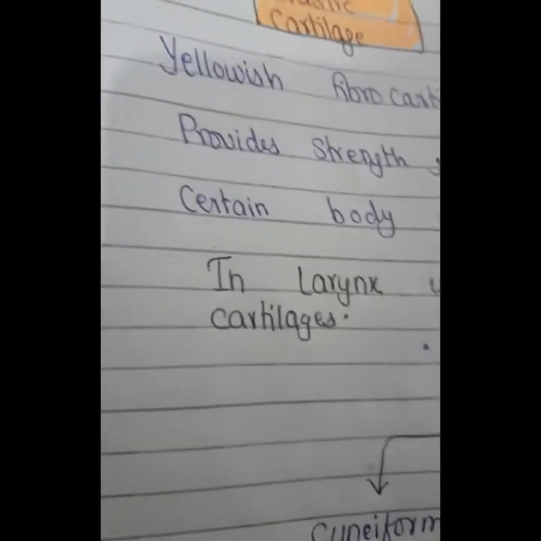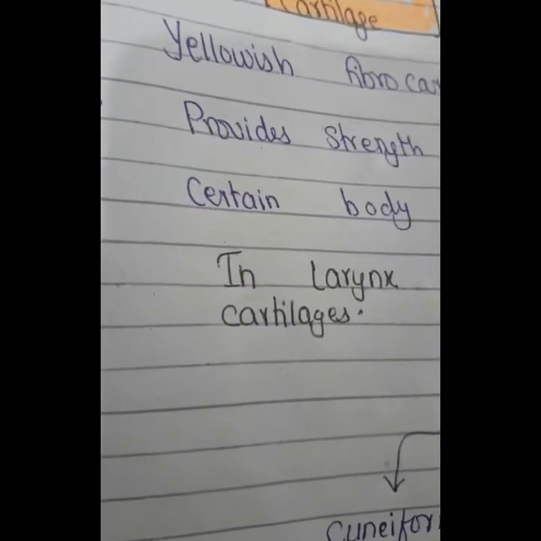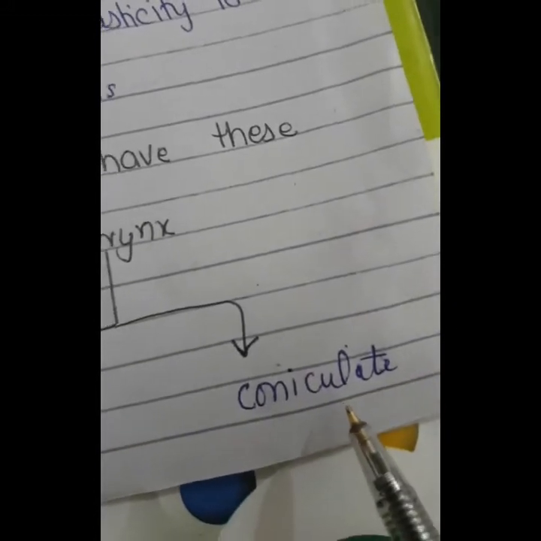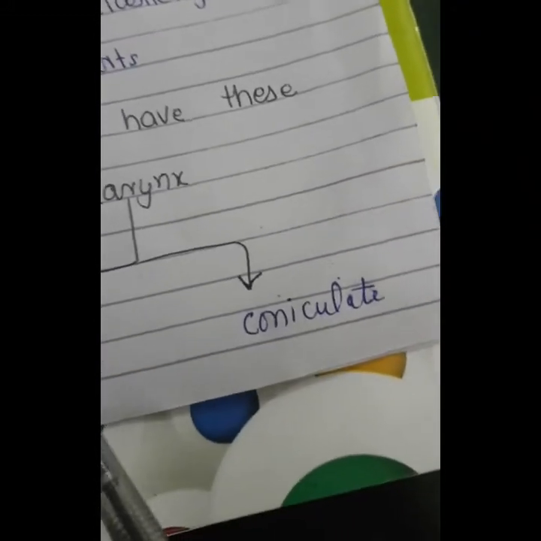Right, so we have two basic cartilages in the larynx, and these are cuneiform and corniculate. You just need to remember that these are the two basic cartilages in the larynx. So yeah, it's all about two.